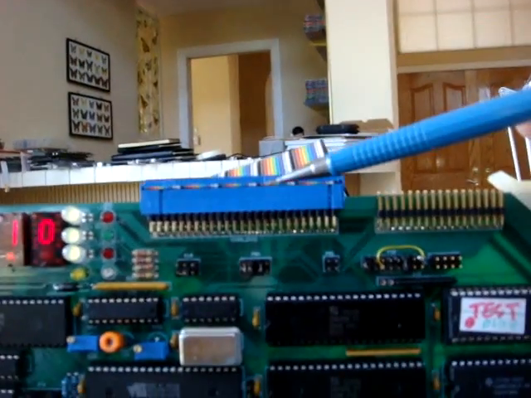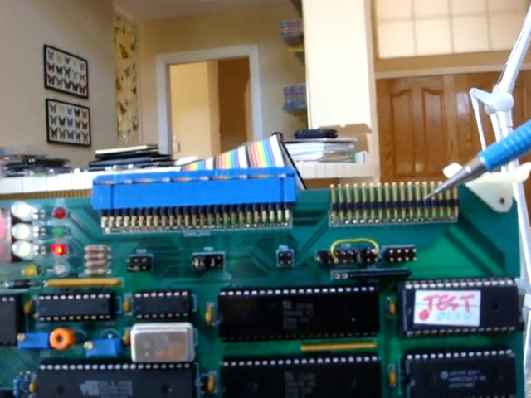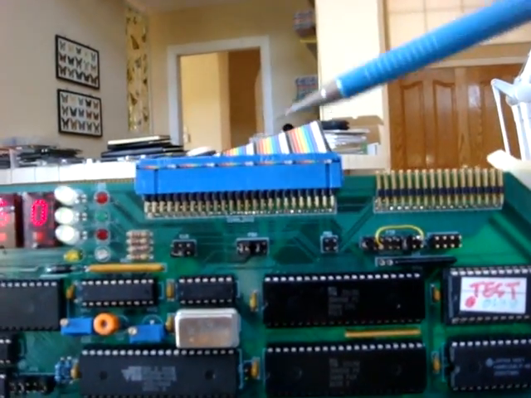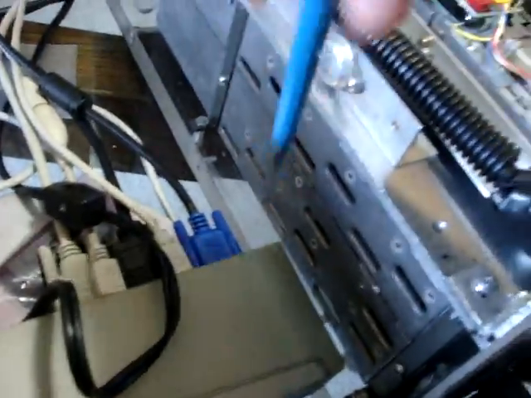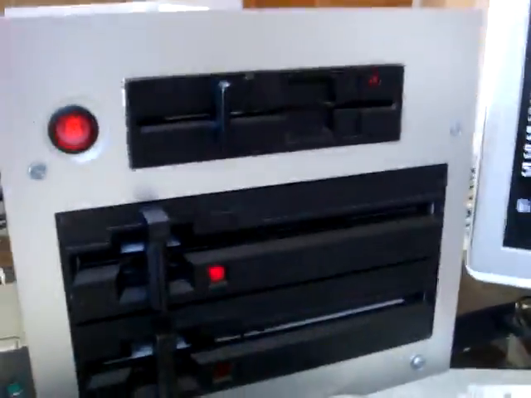On the top of the board we have an 8-inch connection and a 5-inch connection for both types of drives. I have actually jumpered the boards so that my 5 and 8 run on the same cable. I've built my own custom drive setup here, 2 8-inch drives and a 5-inch drive on the top. So this is the particular setup.